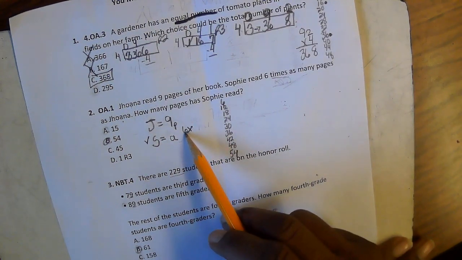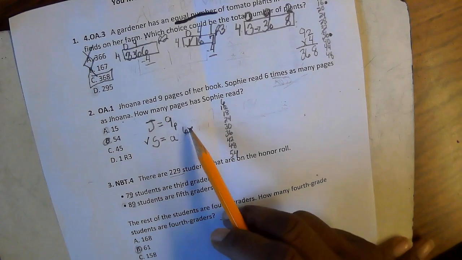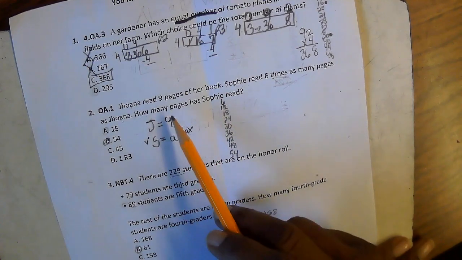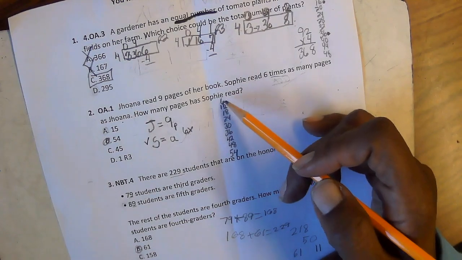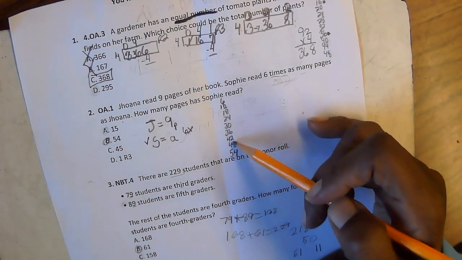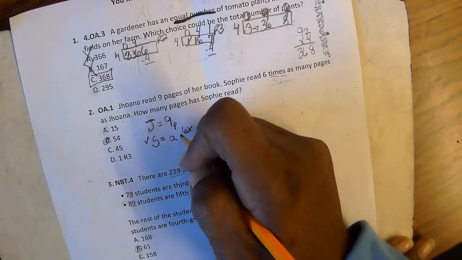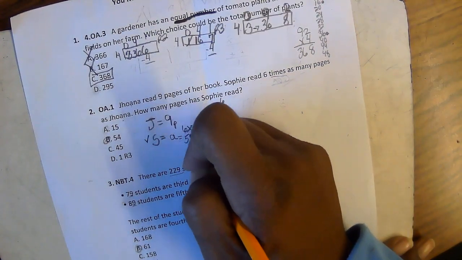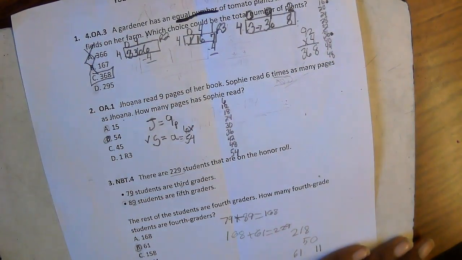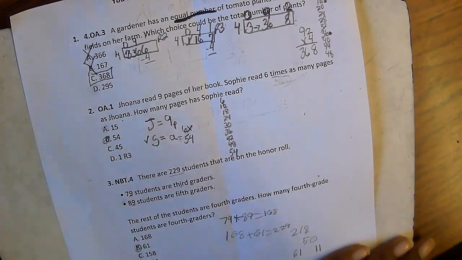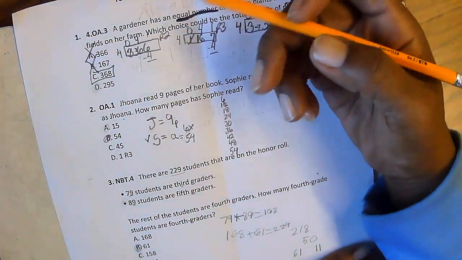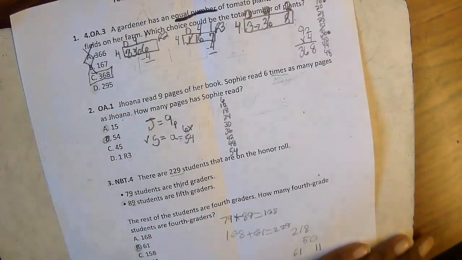Okay, so I'm using the multiple 6 because it says it's 6. She read 6 times as many pages. So I'm doing the multiples of 6, and I'm doing them 9 times, and I'm going to find my answer. Make sure it's 9. 1, 2, 3, 4, 5, 6, 7, 8, 9. Okay, that's 9. So that lets me know that Sophie read 54. A equals 54. Sophie read 54 pages. Okay, or if you know your multiplication, you also know 9 times 6 is 54.